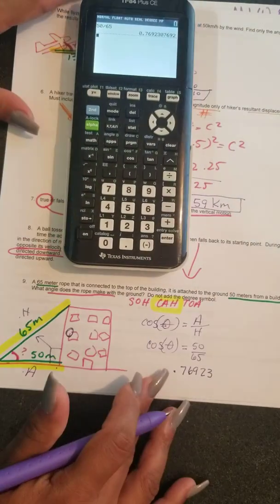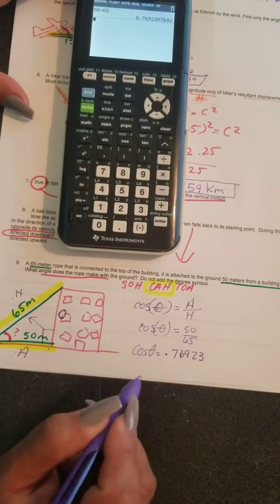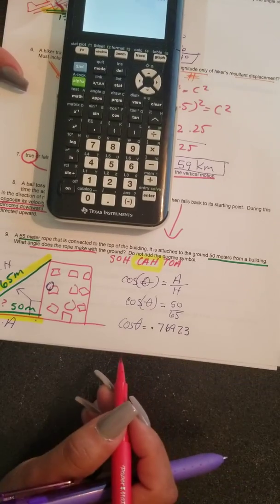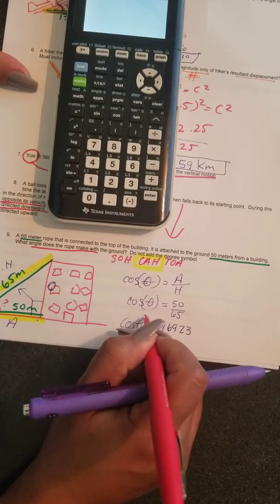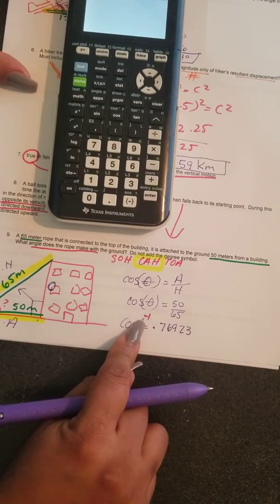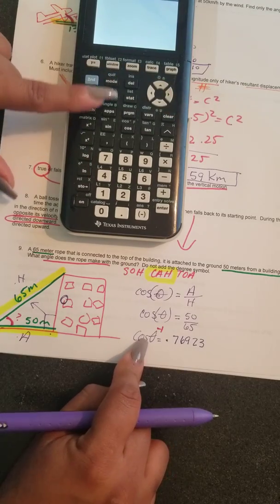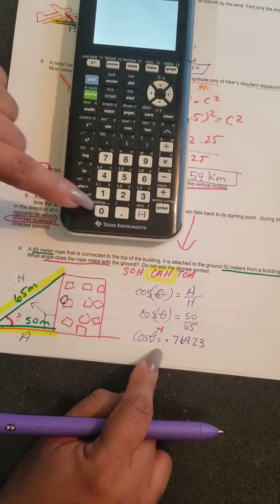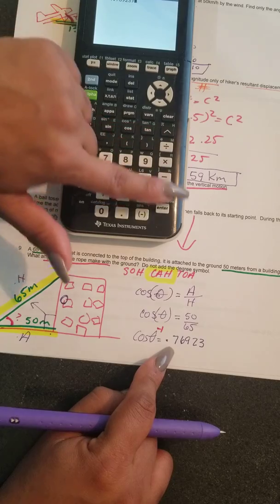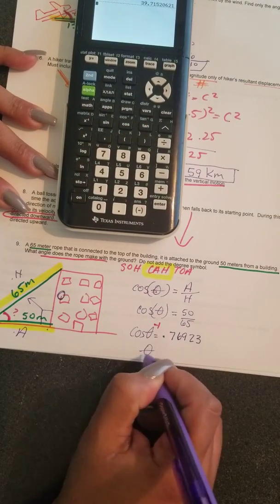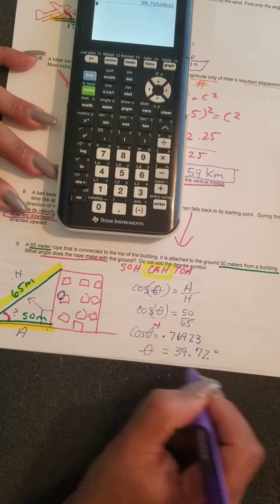Let's go back over here. Now, I've got the cosine of theta equals that. That is not my correct answer. This is kind of like the square and the square root. I have to do the opposite. So the opposite of cosine is the inverse, the cosine to the negative 1. So I'm going to clear my calculator, click the second key up here, and then cosine, 0.76923, close parentheses, equals. This theta is 39.72 degrees.